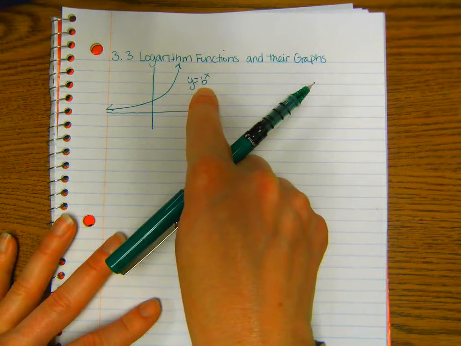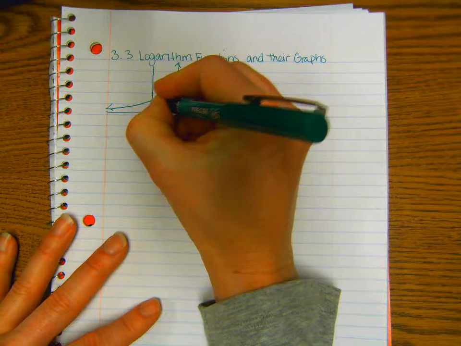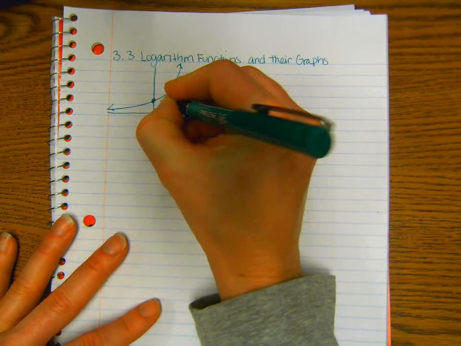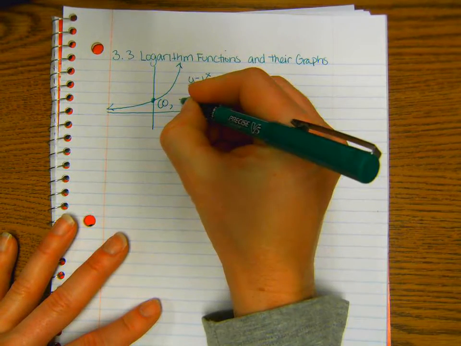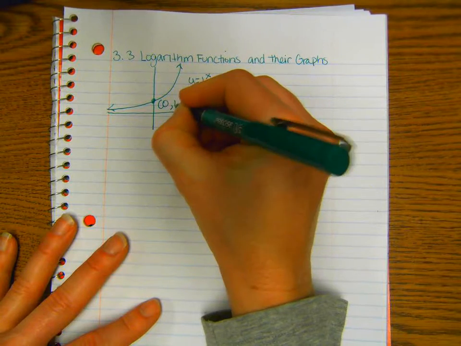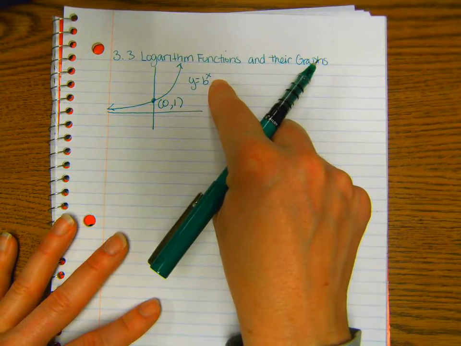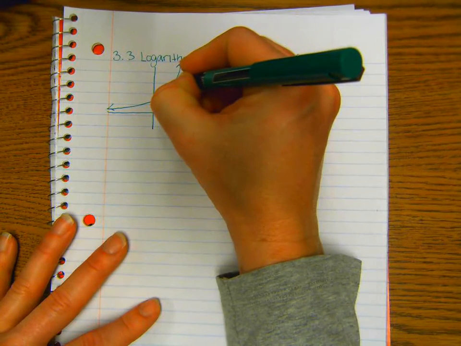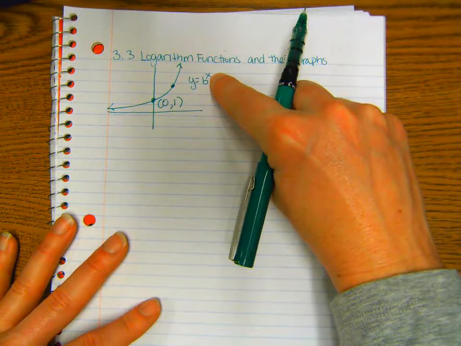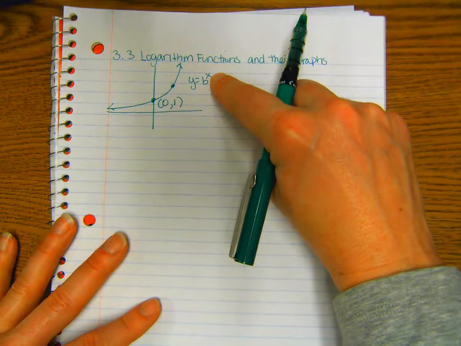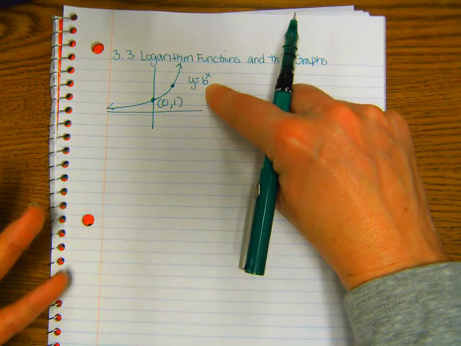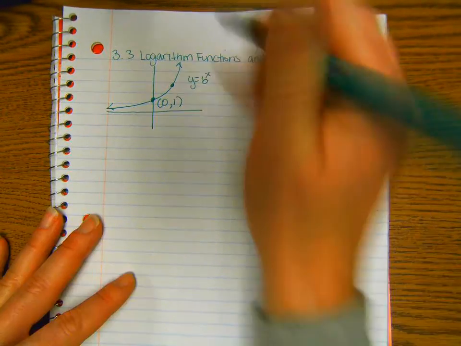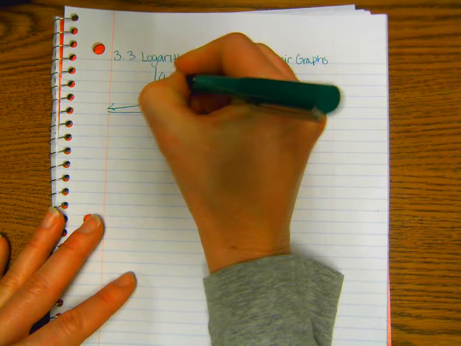And the base is b. And this would go through the point 0, 1, because anything to the 0 power is 1. And then if I put one more point on here, whatever the first power would be, it would be the base, correct? So if I put 1 in for x, this would be 1, b, whatever b is. Are you following there? Okay.